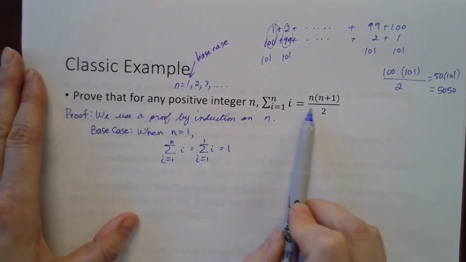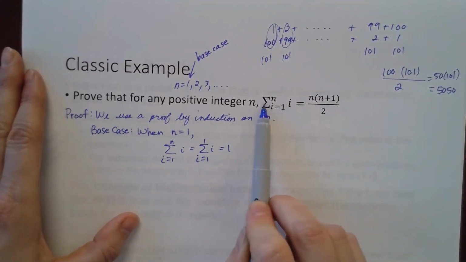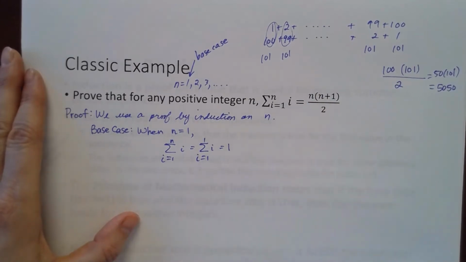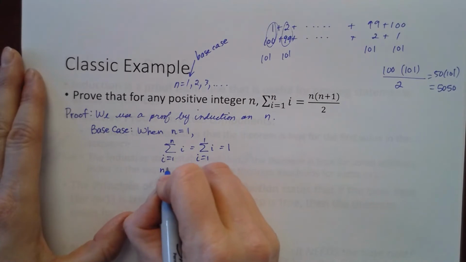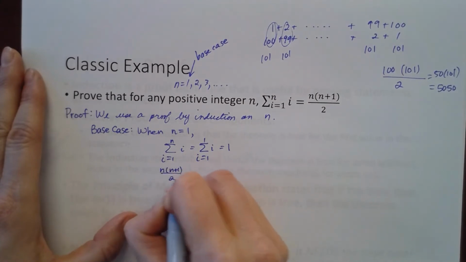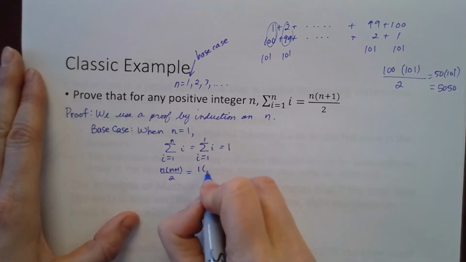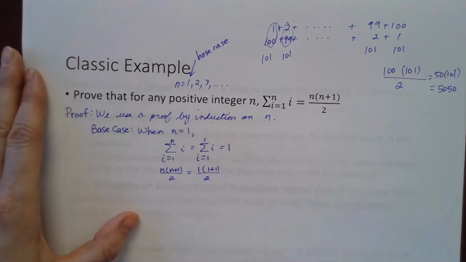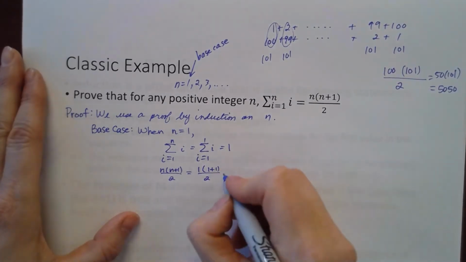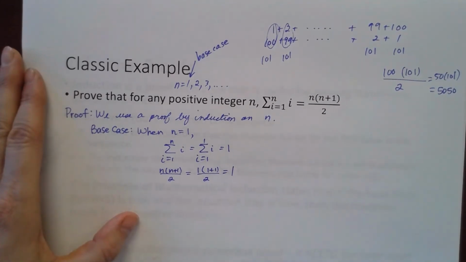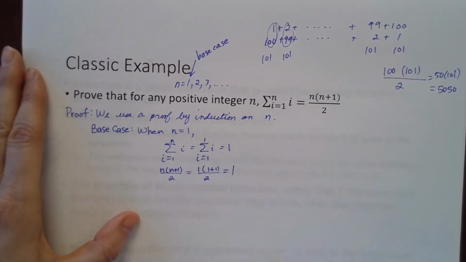Now let's look at the right-hand side of the equality and see what value that gives us. If I had n times n plus 1 over 2, well, if n were 1, that would be 1 times 1 plus 1 over 2. 2 cancels with 2. That just gives us 1. Indeed, these are both exactly the same.